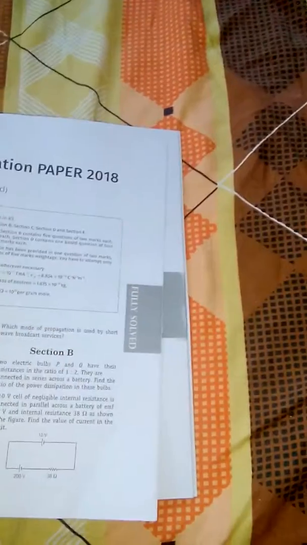It's really important. And this is the very important thing, the CBSE examination paper. This is basically a previous year paper which you have to do to get an idea of the questions being asked during the exam. And solutions have been given here. So that's it with this book.